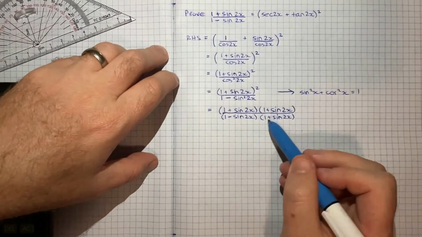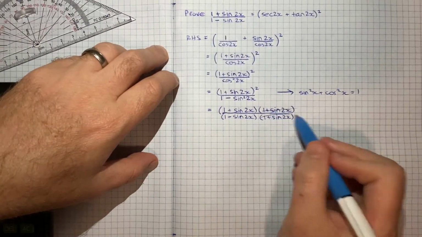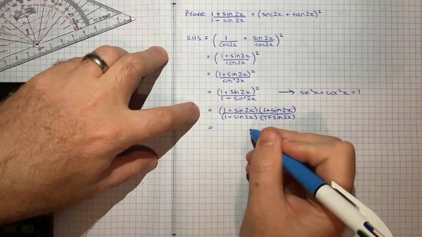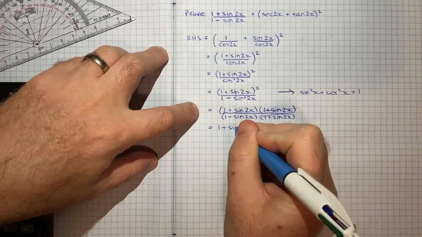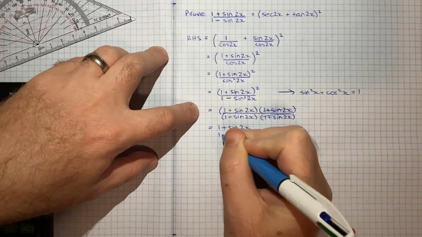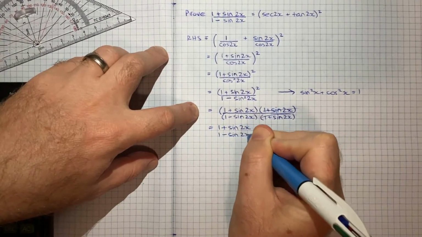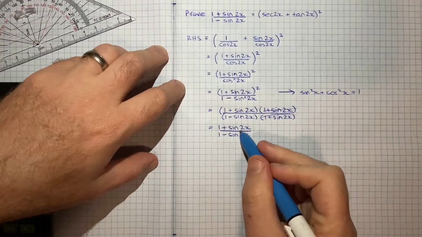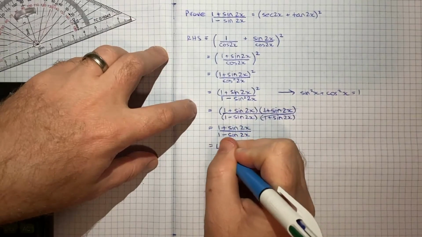Now this (1 + sin 2x) in the numerator and denominator we can cancel, and so that gives us (1 + sin 2x) over (1 - sin 2x), and that is the left-hand side.